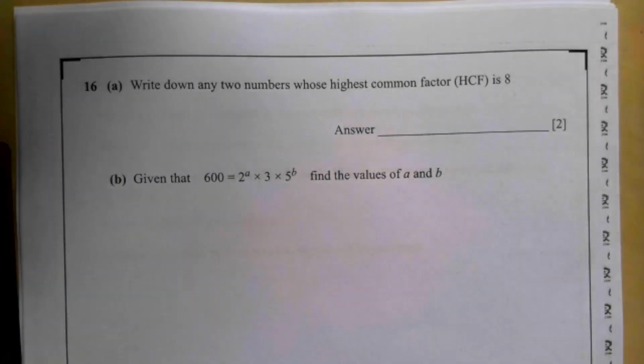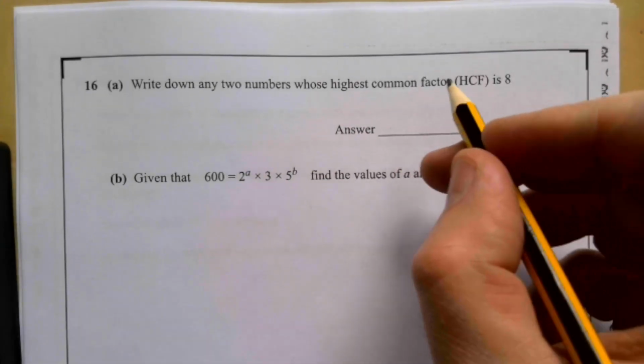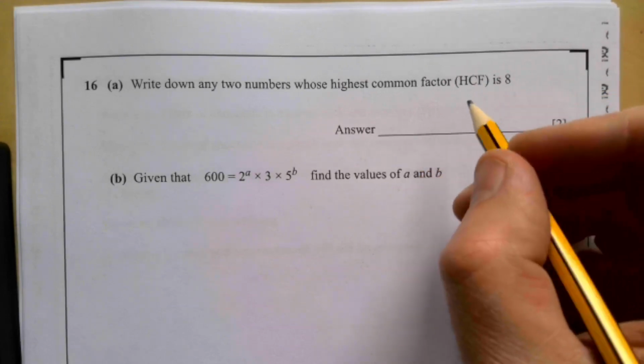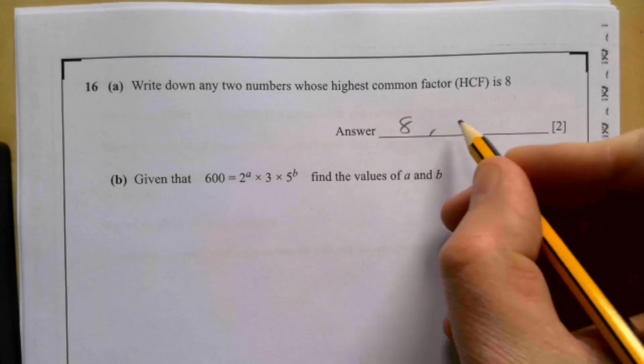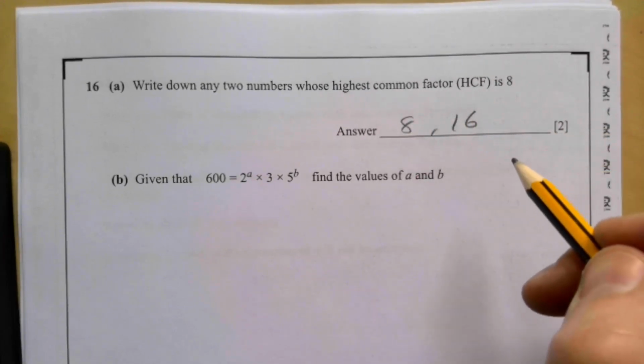Write down any two numbers whose highest common factor is 8. Highest common factor is 8. So maybe 8 and 16 would work, wouldn't it? The highest common factor of those is going to be 8.